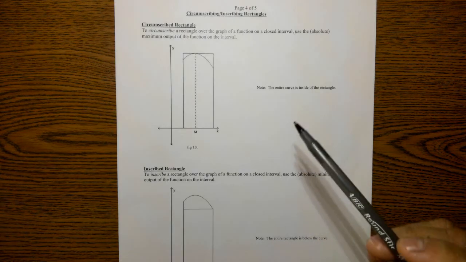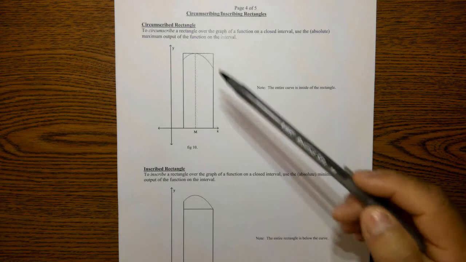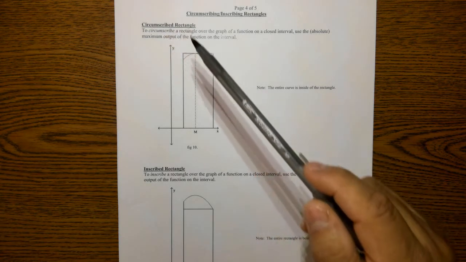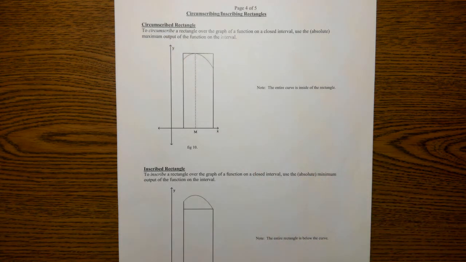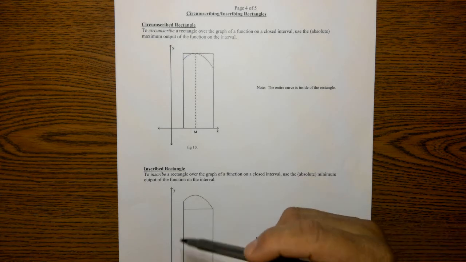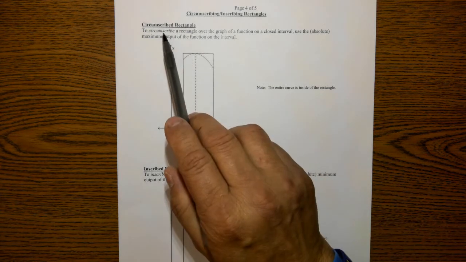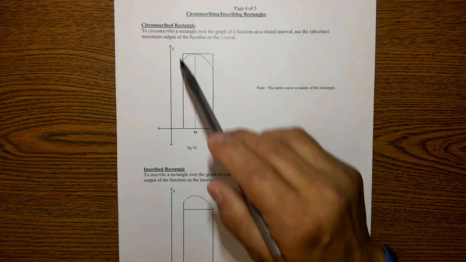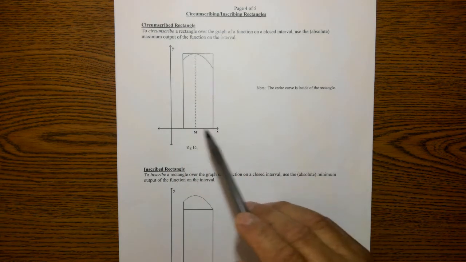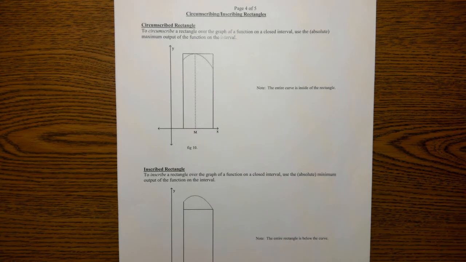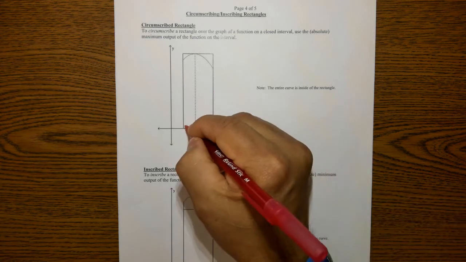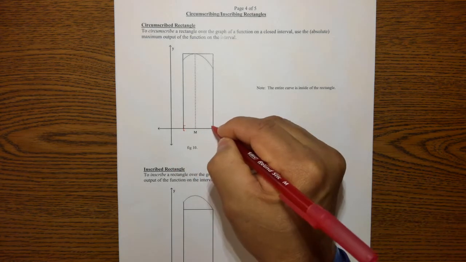Now let's see the connection between circumscribing rectangles and the absolute extrema, in this case the absolute max. It says to circumscribe a rectangle over the graph on a closed interval. So here's my closed interval, from here to here.